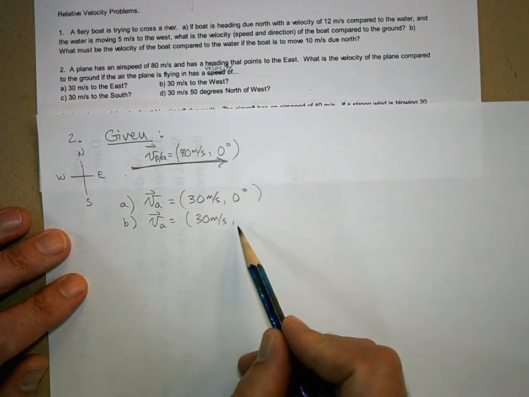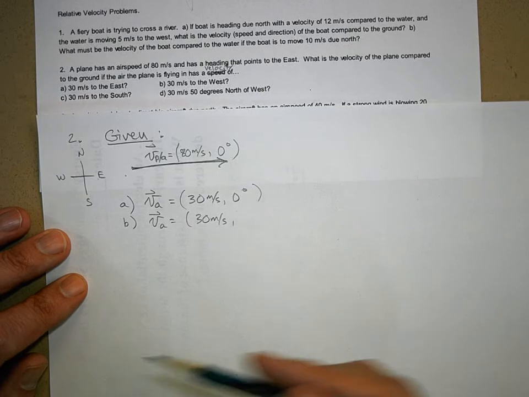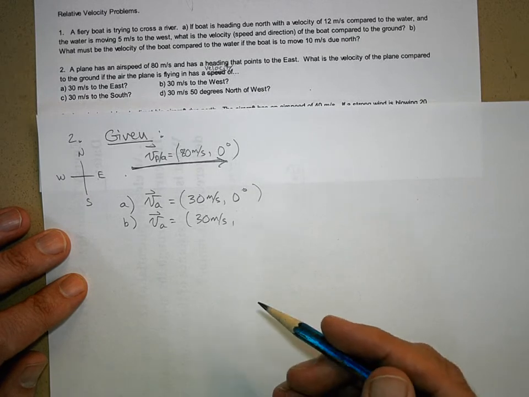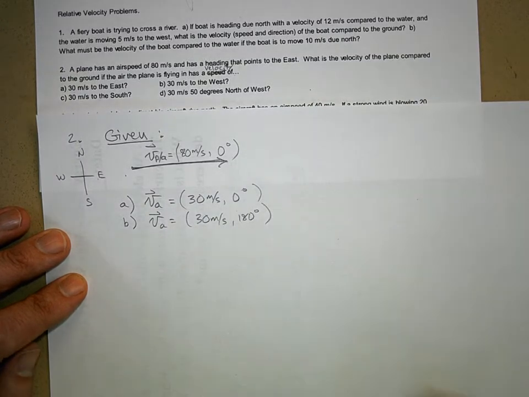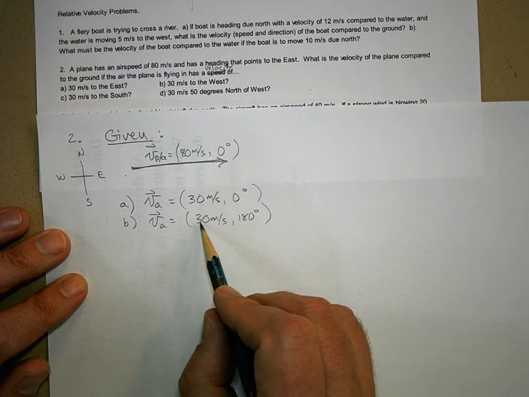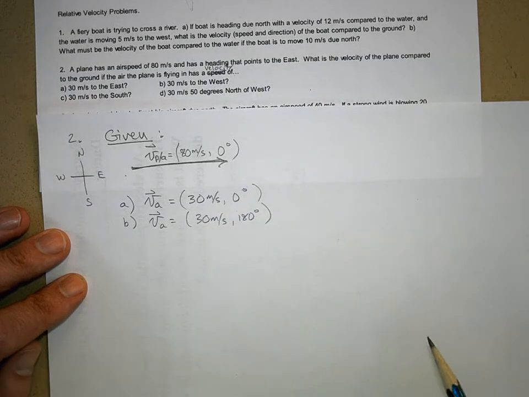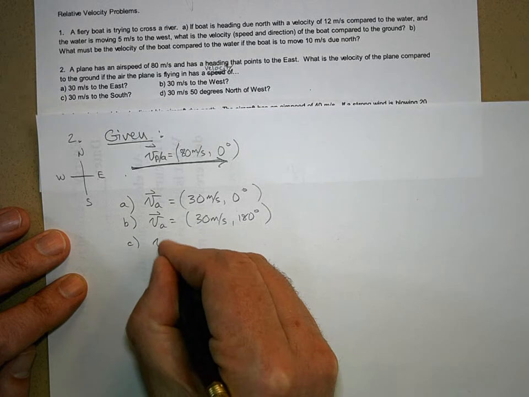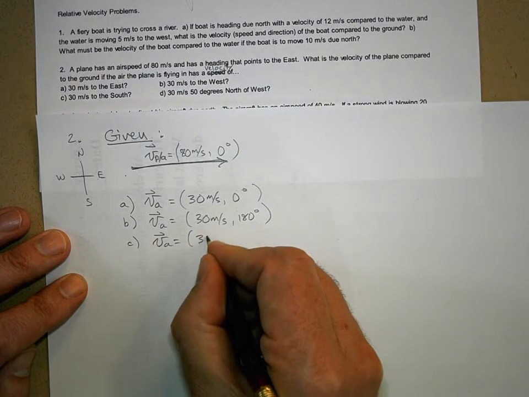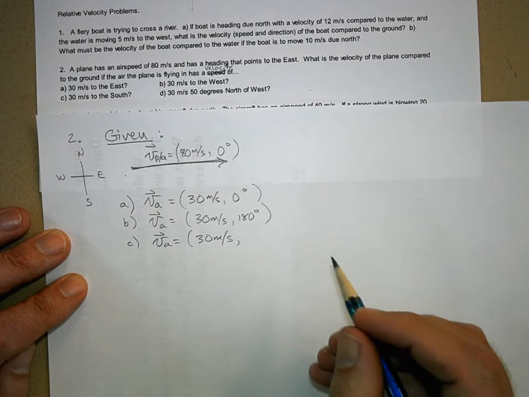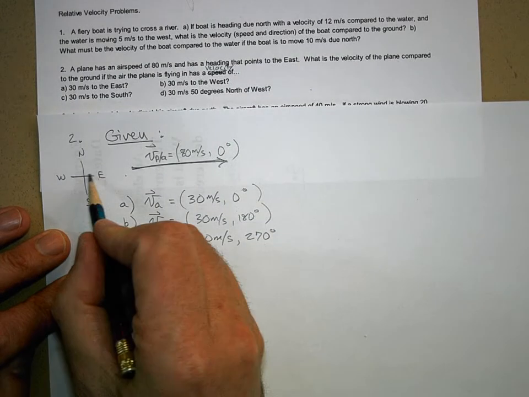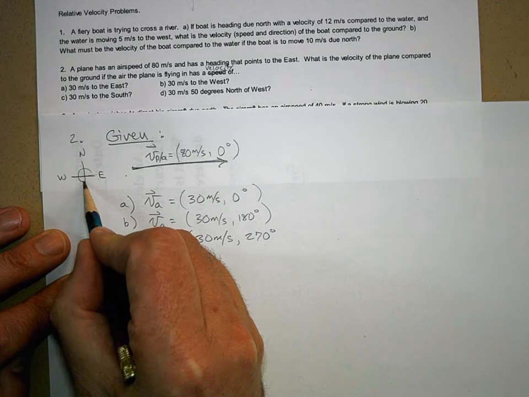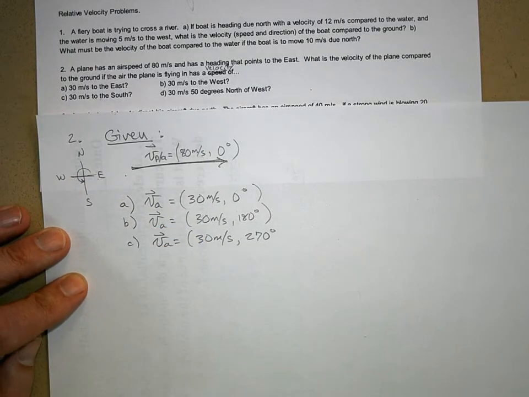In polar coordinates, how would I write this? What is to the left as an angle? Let's call it 180 degrees. Does that make sense? If you wanted to write it in rectangular coordinates, you could have put negative 30 and 0. But that's the same thing in polar coordinates. And then for part C, the velocity of the air is 30 meters per second. At what angle? To the south. What angle is to the south? 270 degrees. Good. Because here's polar coordinates. You want to rotate around that way. So that would be 270, like that.